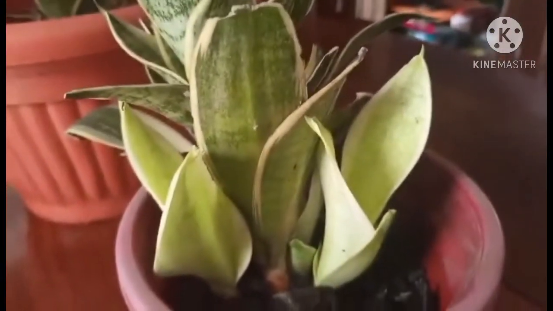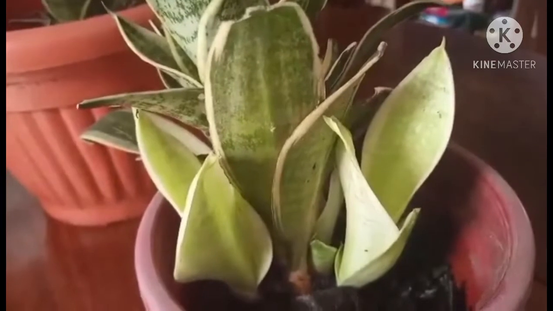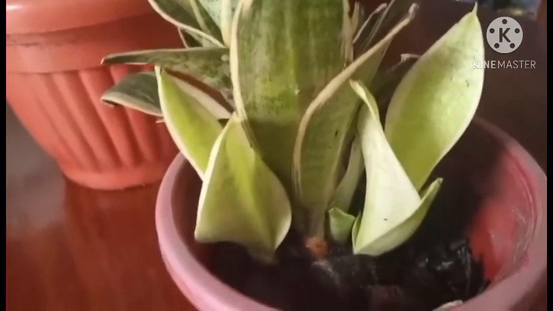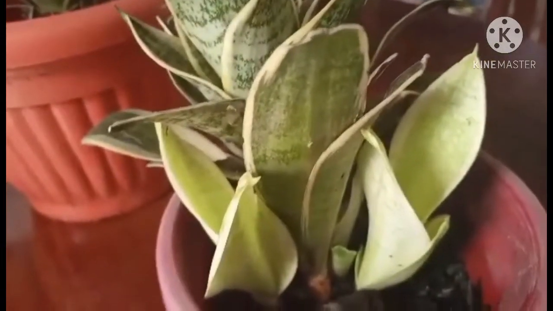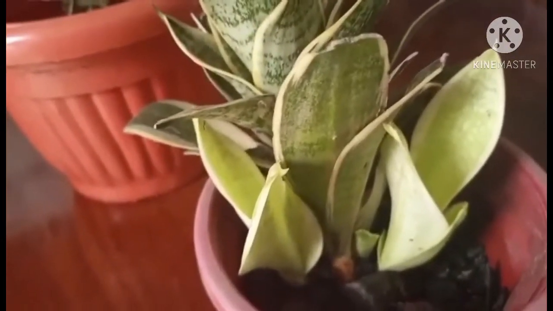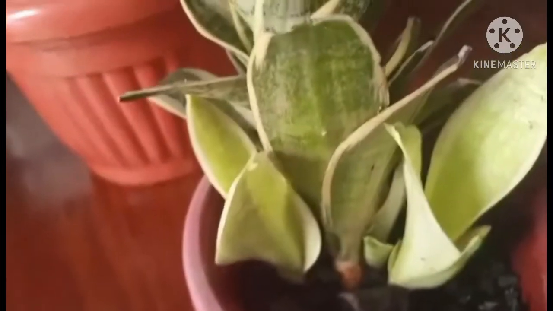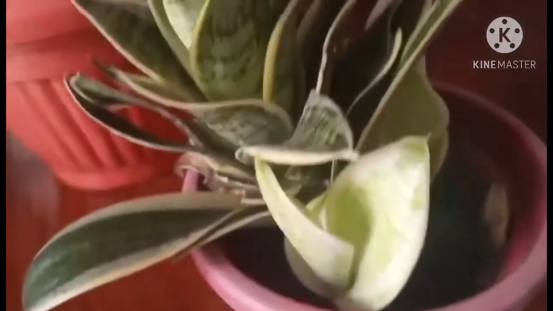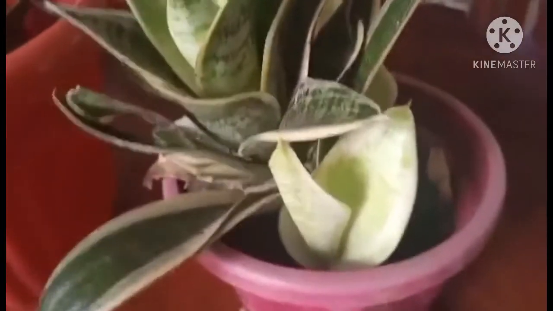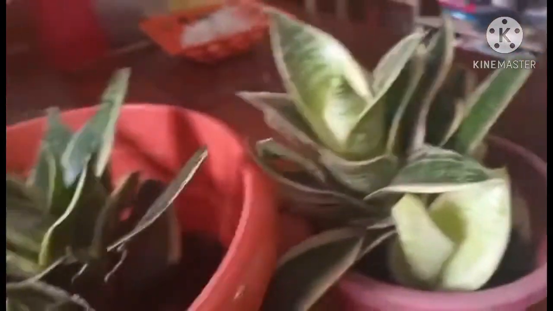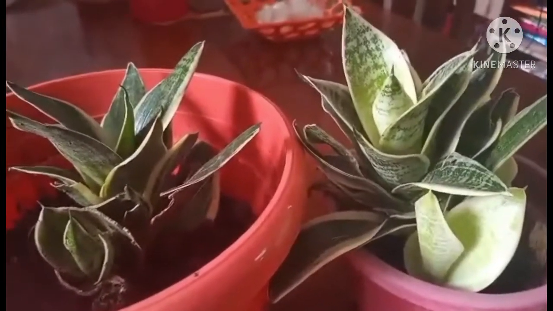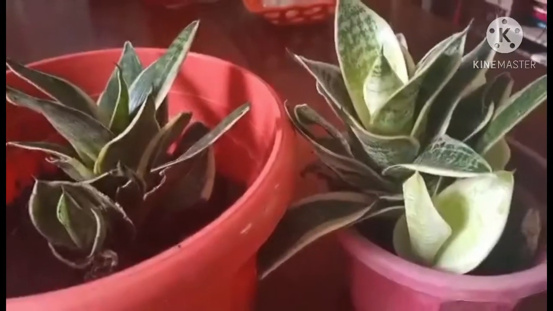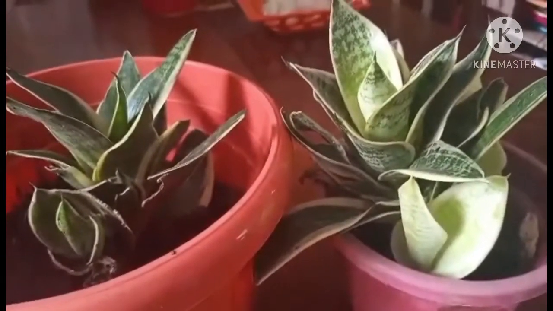Spot the difference between these two setups. No? This one is under the shaded place. Ito yung na-develop sa shaded place. Look at the leaves. And the other one is developed under the sunlight, or exposed sa sunlight.